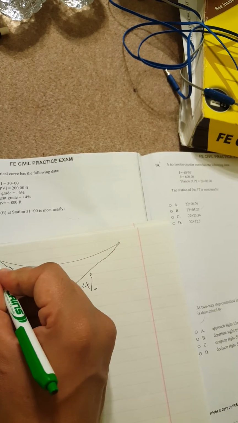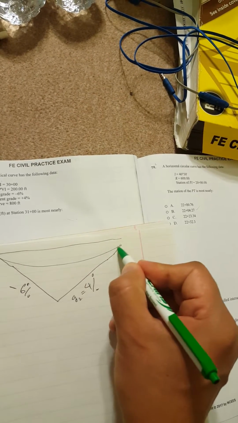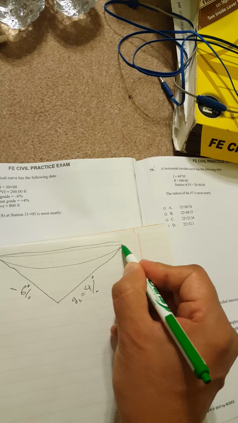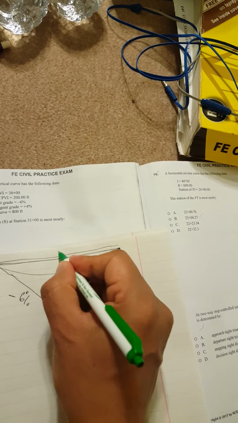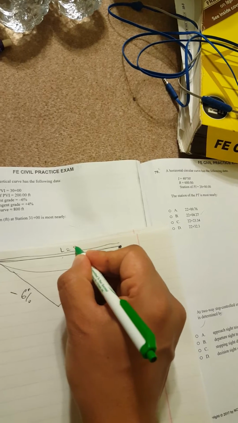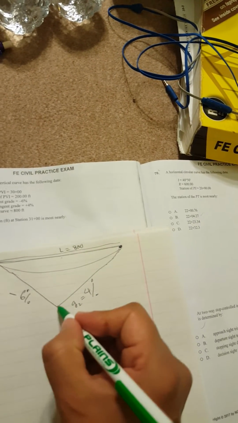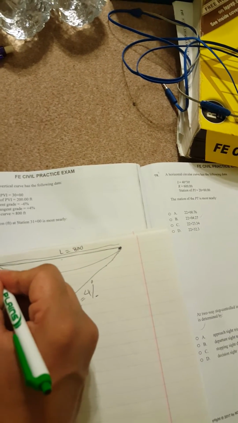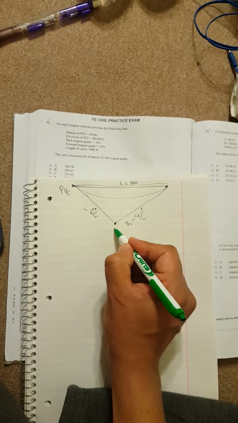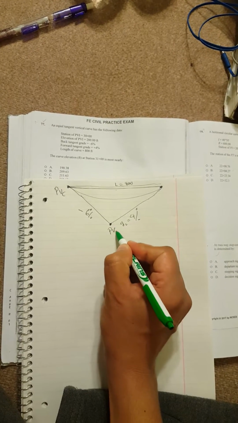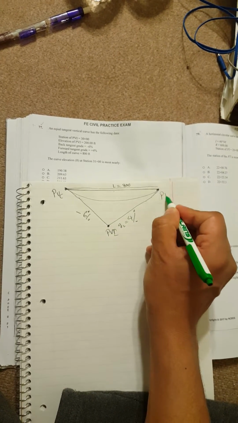Okay, how much is the length of the curve? The length of the curve is 800. Okay, this point is PVC, and this is PVI, and this is PVT.